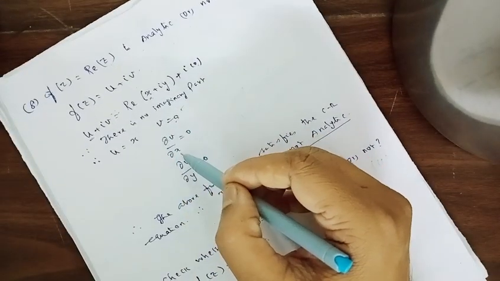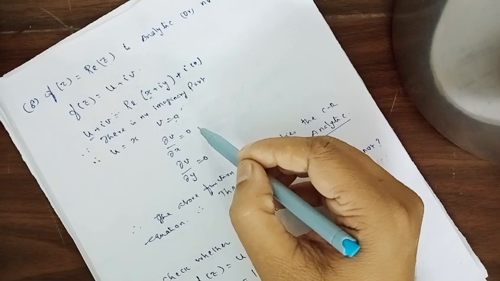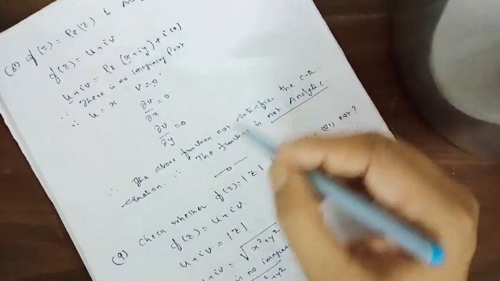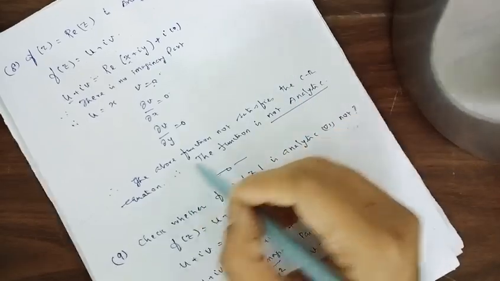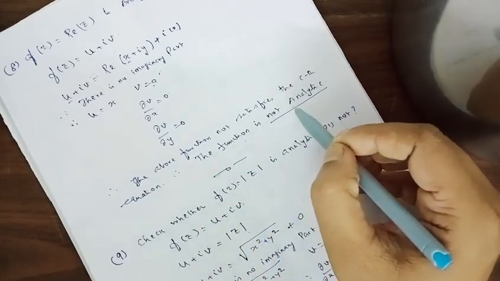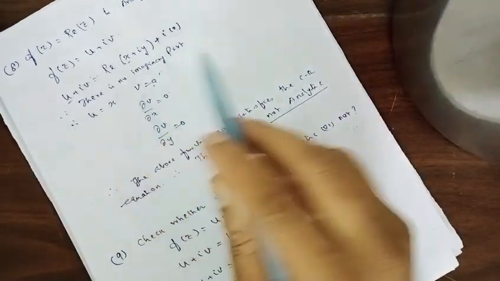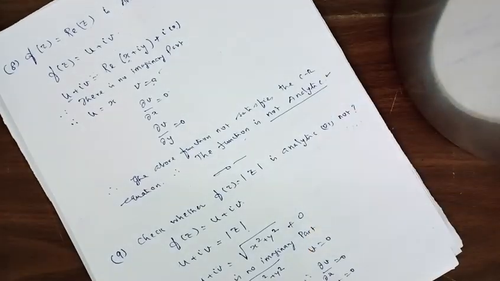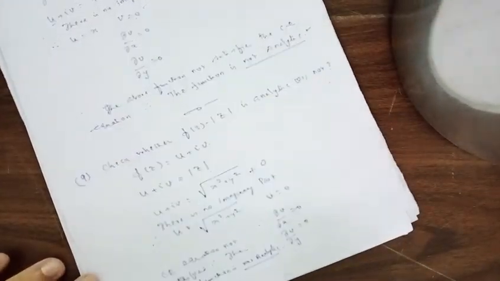Similarly, when you calculate dou v by dou x, it becomes 0. Dou v by dou y also becomes 0. Hence, it does not satisfy the CR equation. Therefore, the given function is not analytic. That is, the real part of z is not an analytic function. Okay. Now you see another form.